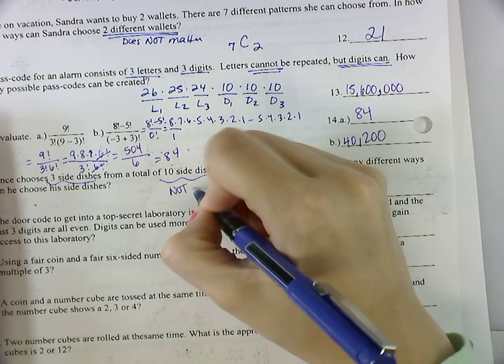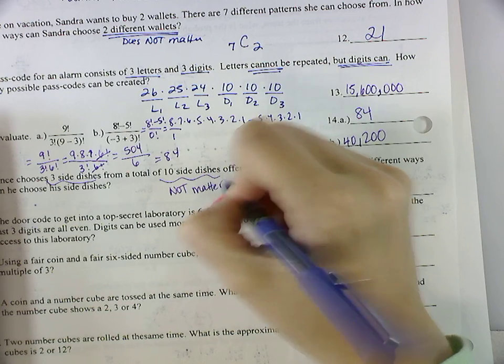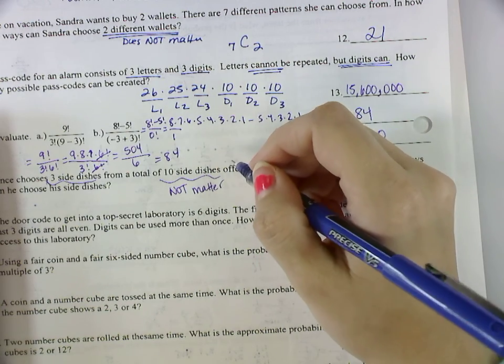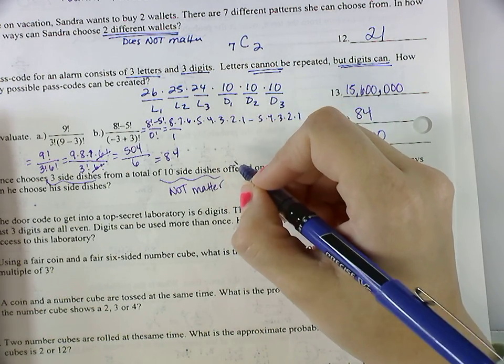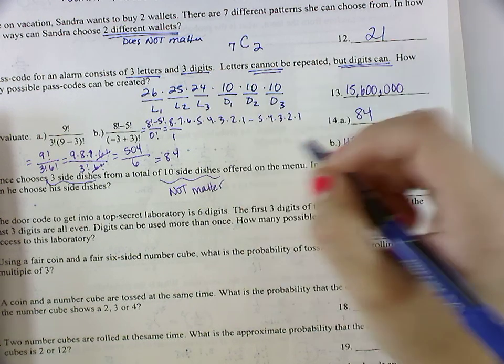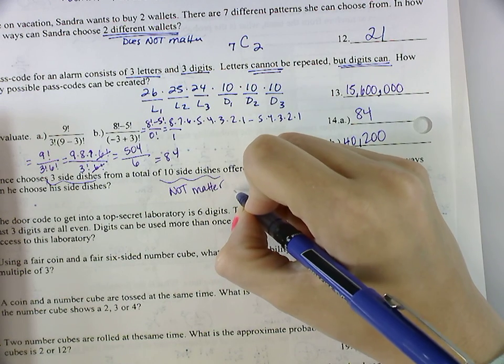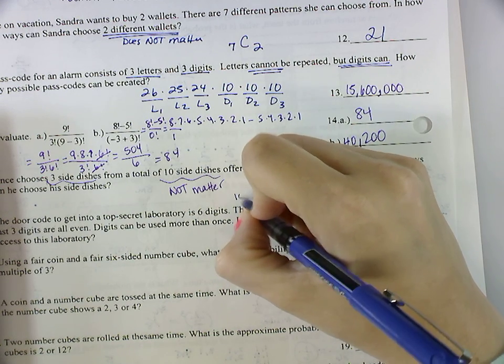not going to matter. So think about when you go to a restaurant, right? If you order French fries and macaroni and cheese and a salad, it doesn't matter the order that you tell the waitress, they're all coming out at the same time. So if order doesn't matter, then we're going to use the combination.